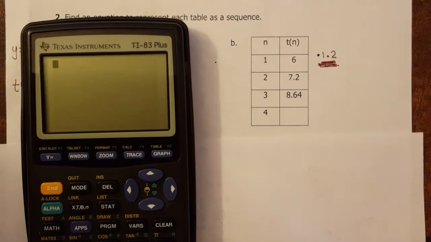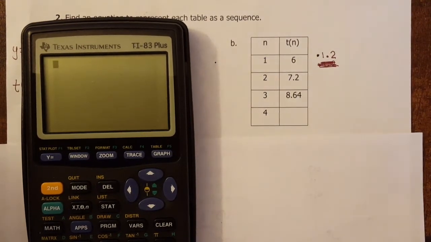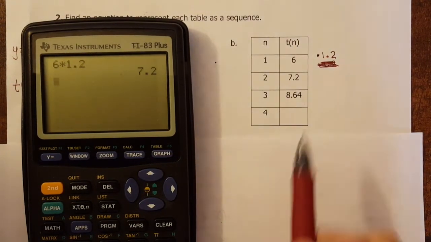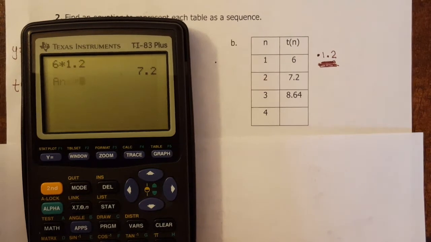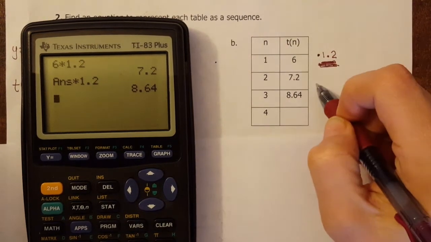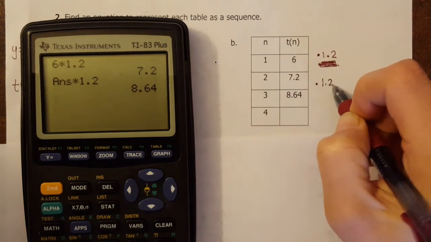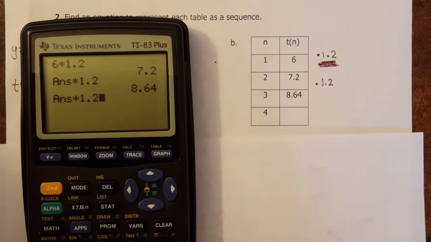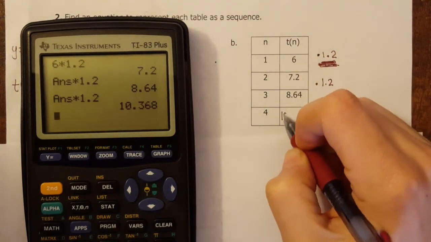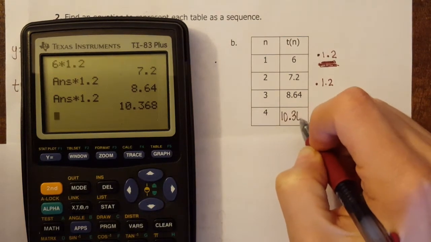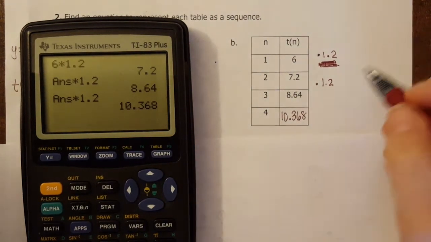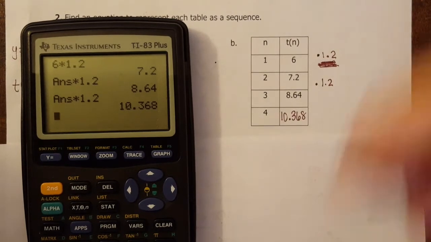It just gives me a way to get started, and then I always want to double check to make sure that's right. So 6 times 1.2 is 7.2. I'm going to multiply by 1.2 again, and I get 8.64, which is right. So I need to multiply by 1.2 again, and I get 10.368. That is term number 4.